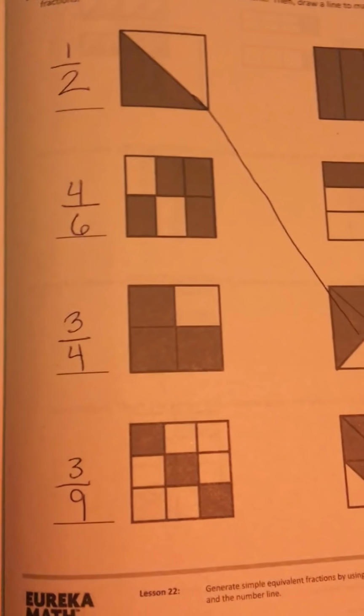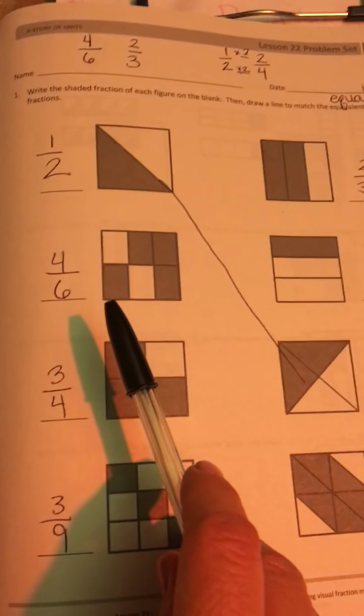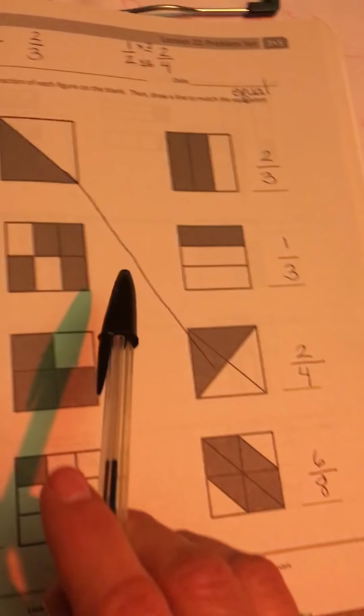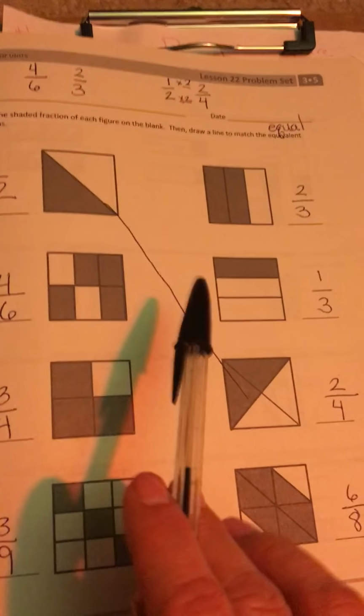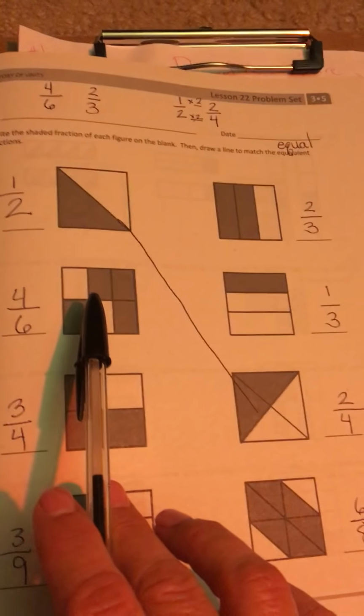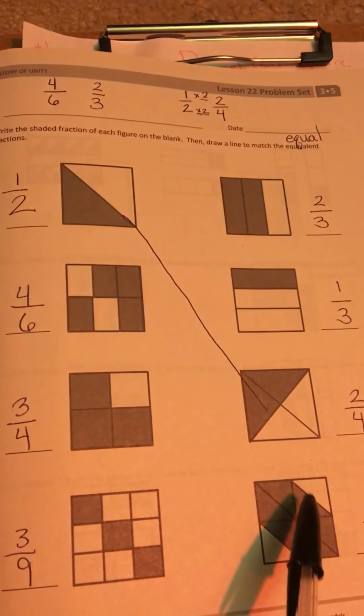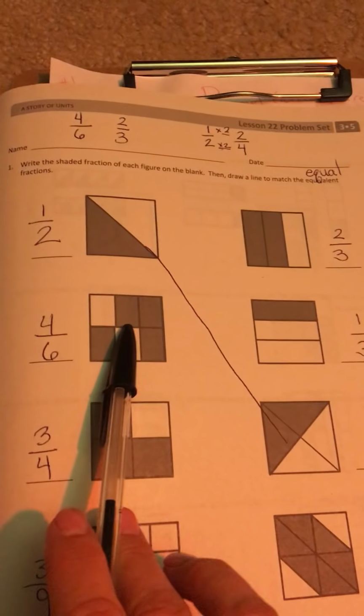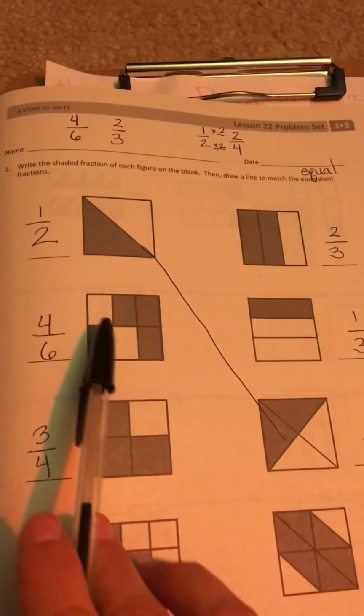So now I'm going to look at 4/6. I need to find the fraction over here that's equivalent to 4/6. I think the easiest thing to do is you're going to have to kind of guess at first to get started. So I'm going to look for one over here that is mostly gray. See how on this square, there's more gray, there's more shaded than unshaded.